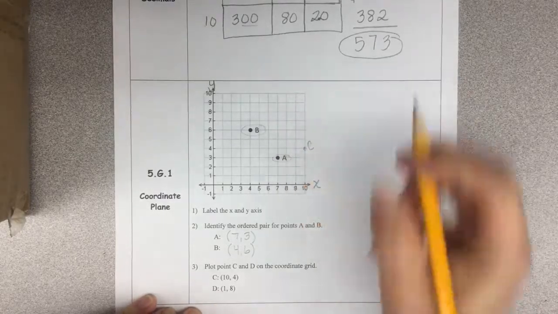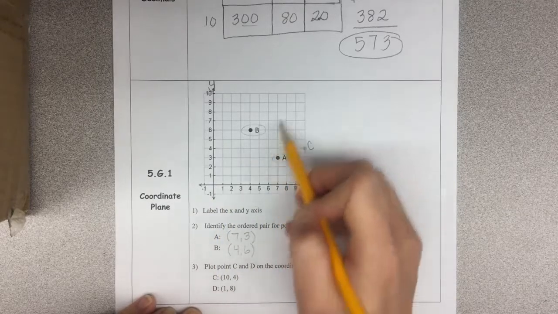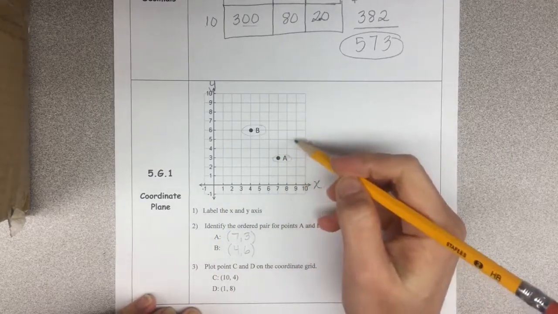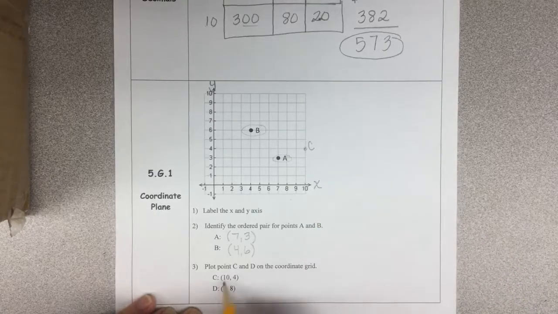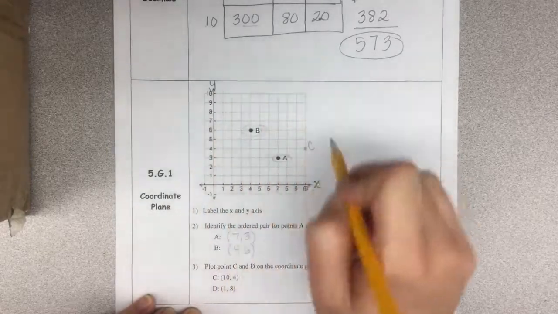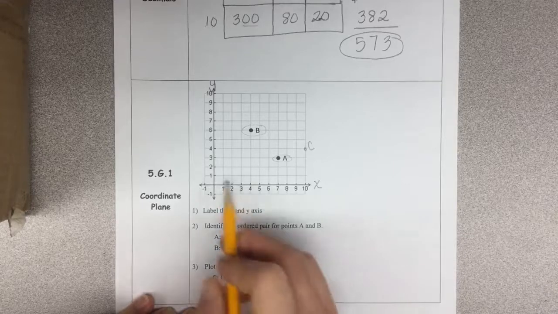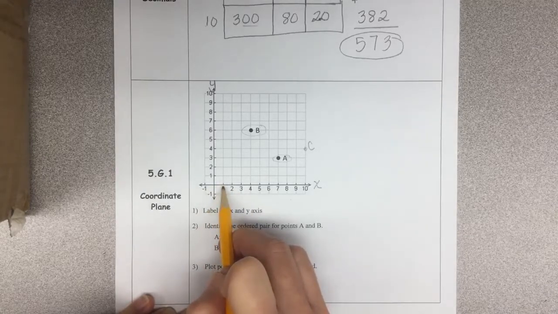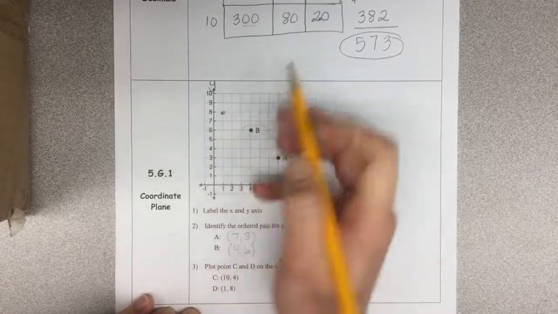I like to remember this process of we go over the x-axis and then up the y-axis, kind of like thinking about you're laying in your bed in the mornings, you roll over before you stand up. It wouldn't make sense to stand up and then roll over. So here's D. Let's try that once again. We're going to 1, 8. We need to roll over to 1 and then stand up to 8. This would be point D.